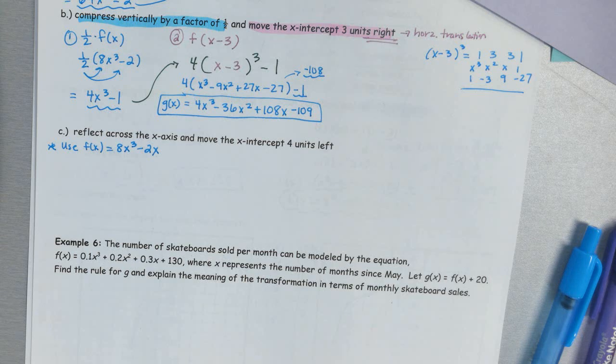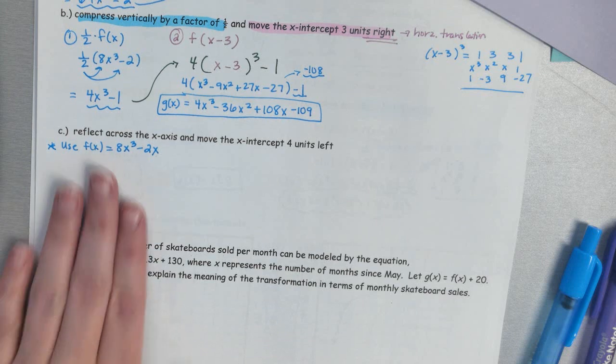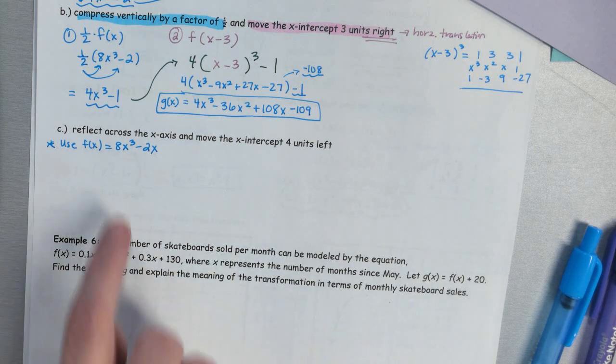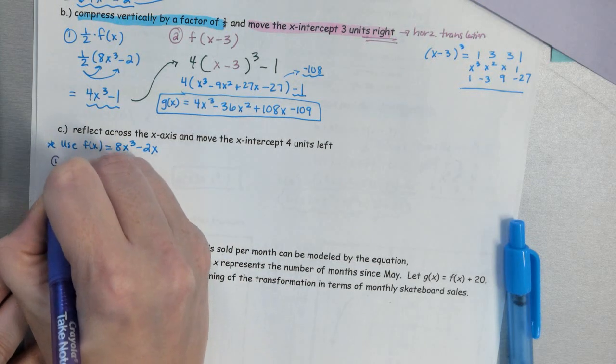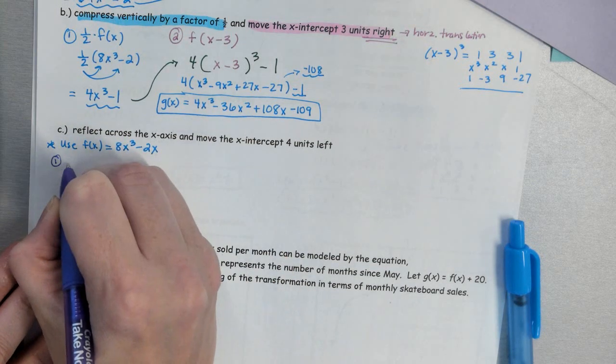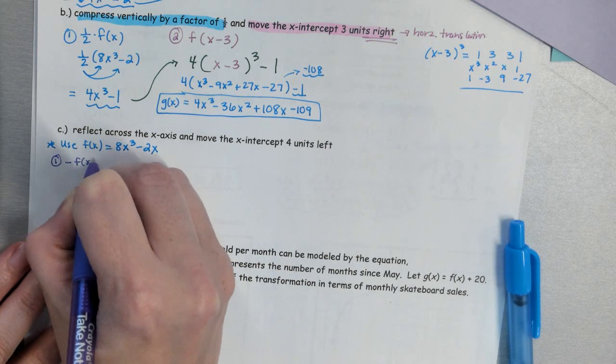So for part C, we're just going to alter this a little bit. We're going to use f of x equals 8x cubed minus 2x, so we can feel confident about plugging values in when we have more than one x in our equation. So the first thing is to reflect across the x-axis. Number one, the rule for reflecting across the x-axis is negative f of x.